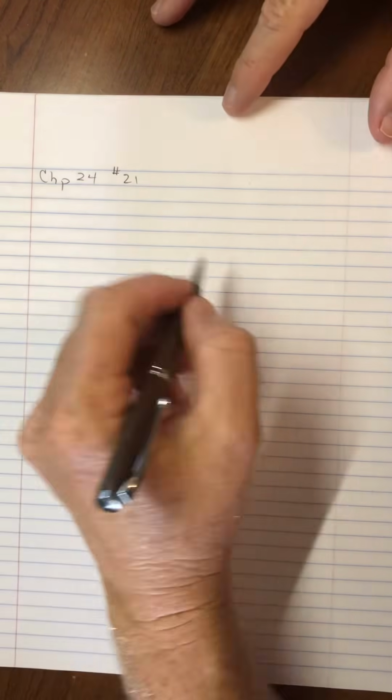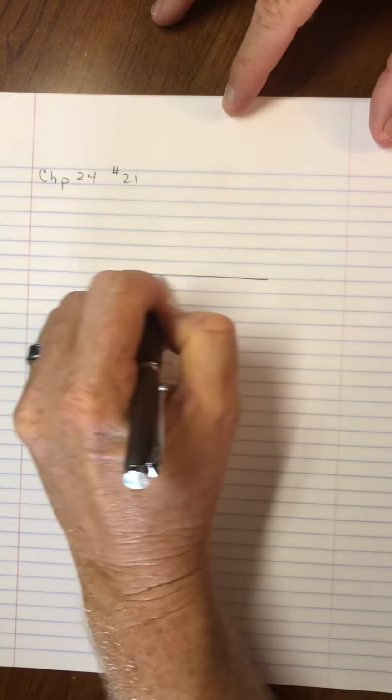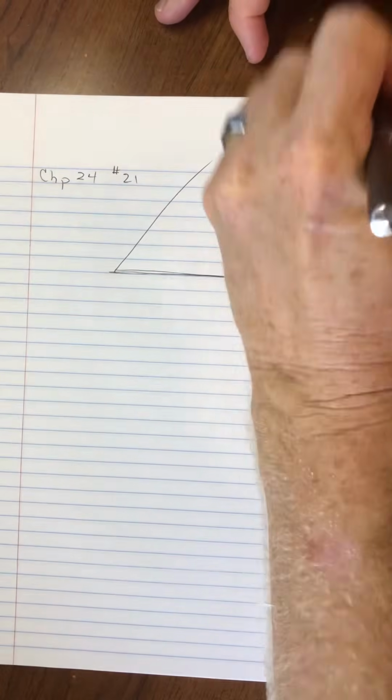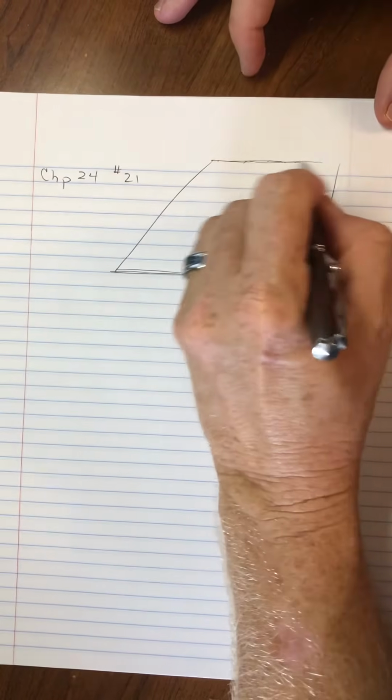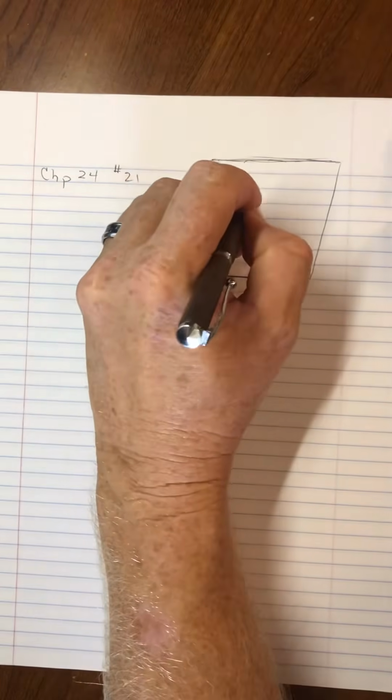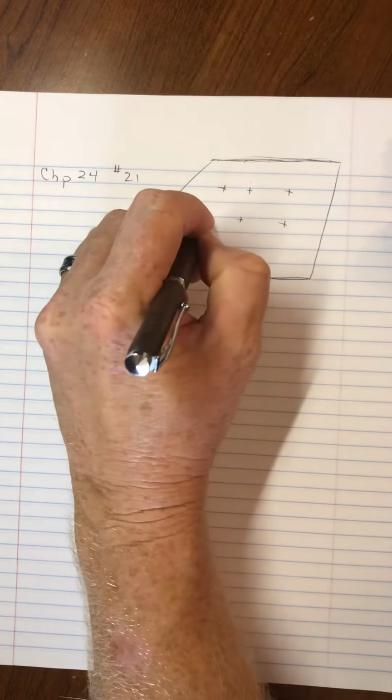But reading the problem here for number 21, it says you have a large horizontal sheet of charge. And so if I can kind of draw this, maybe I'll draw something that I'm trying to make look three-dimensional. If this kind of looks like in your mind this sticky pad here, and say, okay, this is my horizontal sheet, and they're saying there's charges spread out evenly over this whole sheet.